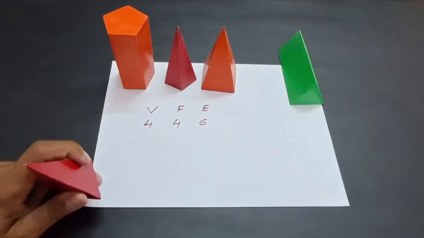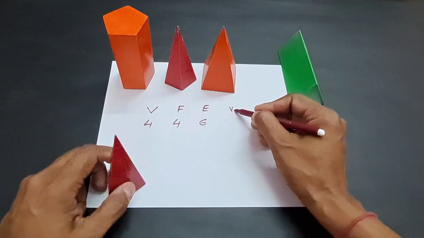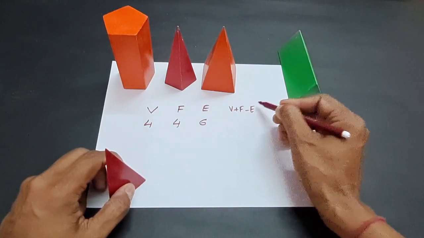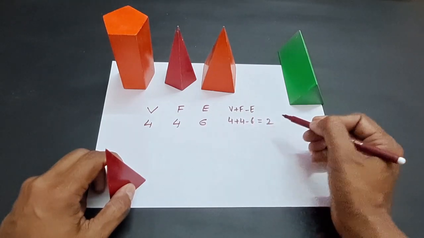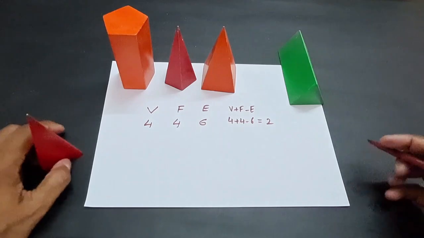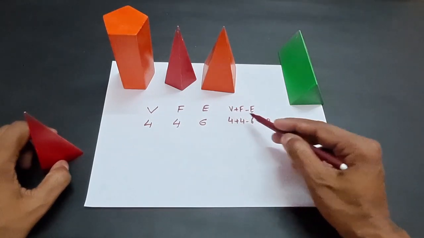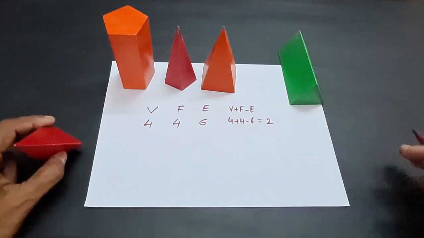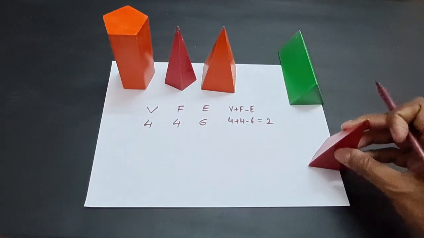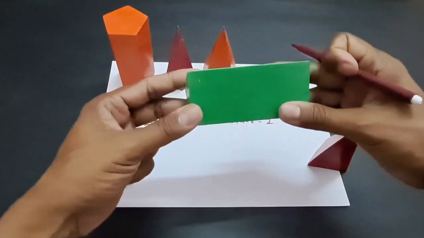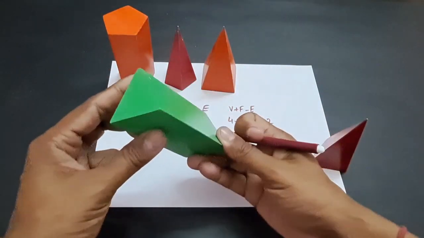Now if you substitute these values of V, F and E in the formula V plus F minus E, you will get 4 plus 4 minus 6 and that is 2. Euler's formula states that the sum of V plus F minus E should always be 2. So this is verification of Euler's formula for this solid. Let's take another example where we have a prism. So you can write the name of the solid on the left and then start verifying the formula.